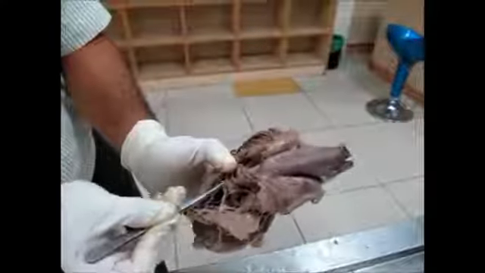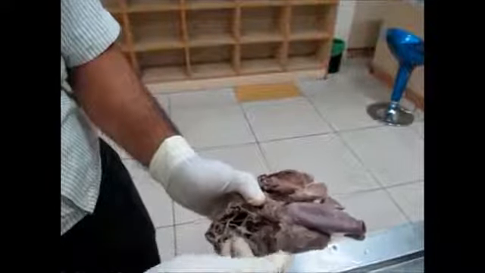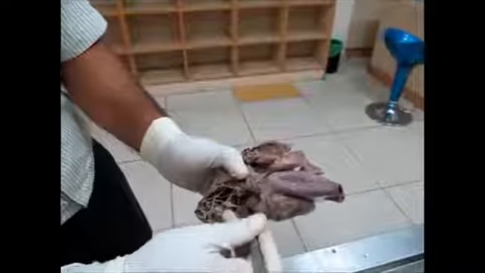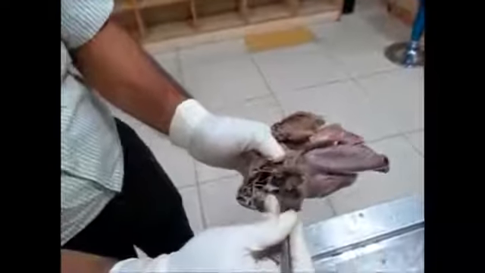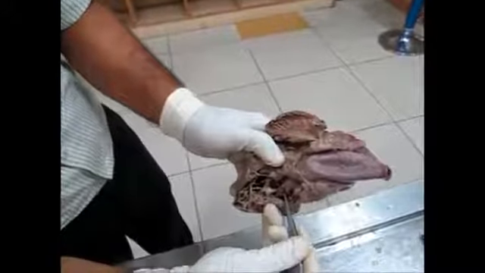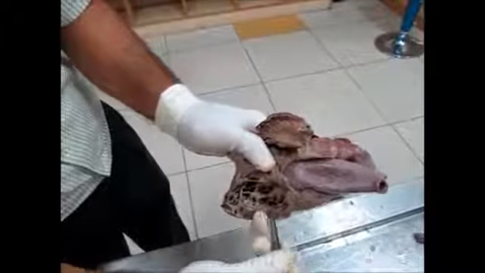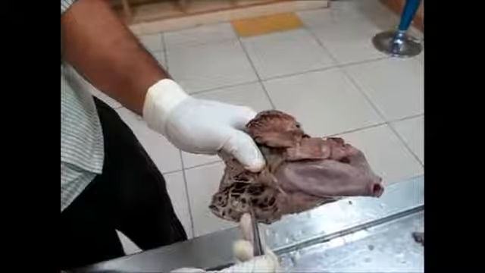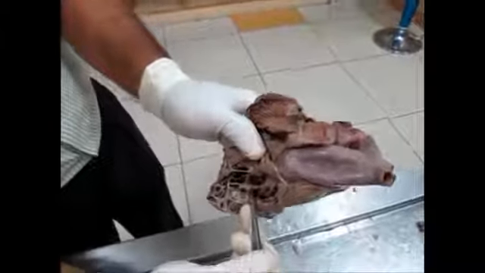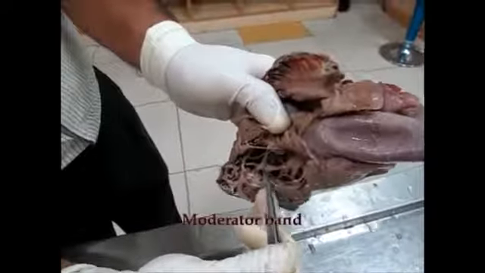This is the leaflet. Then this is the interventricular septum. This separates the right ventricle from the left ventricle. Extending from the interventricular septum to the base of the anterior papillary muscle, we have a ridge of myocardium. This is called the moderator band or septomarginal trabecula.